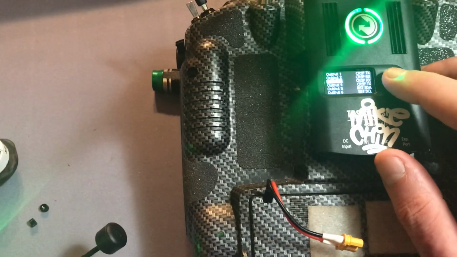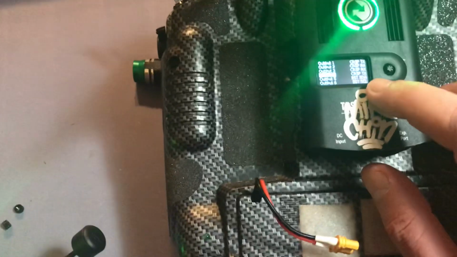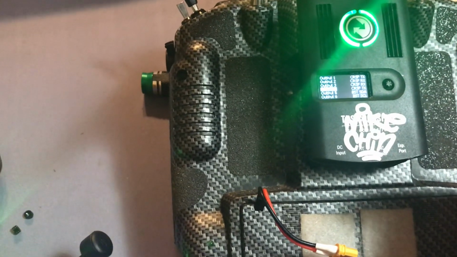In the output map, you're going to select channel 4 and set it for CRSF VTX. If you're on the diversity module, you'll want to set 3 for TX. This will make the opposite CRSF RX.